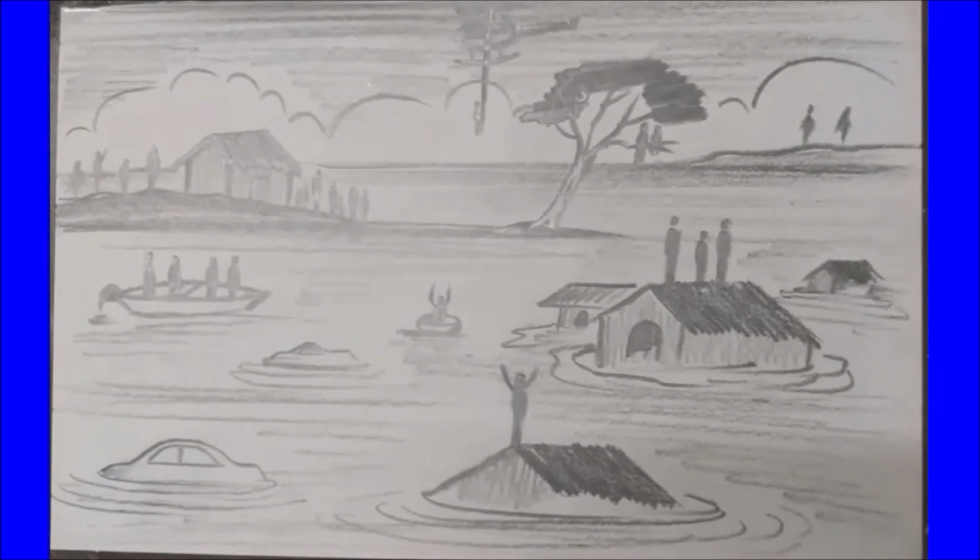Here you can see a scenario made with pencil sketching. You can also make it with your beautiful colors. In the next session I will be teaching you how to use pencil colors.